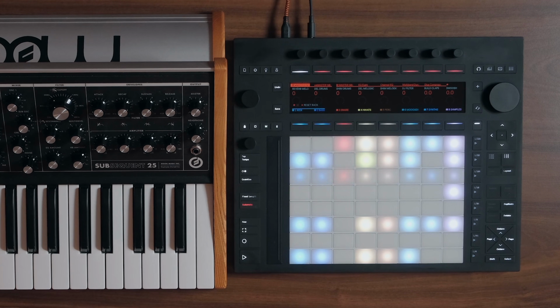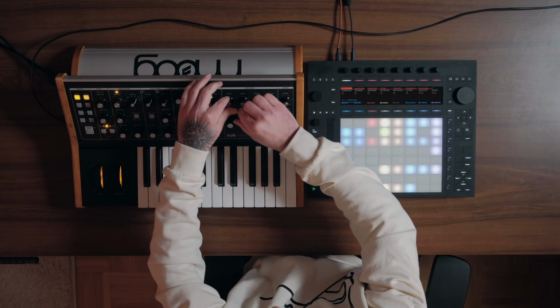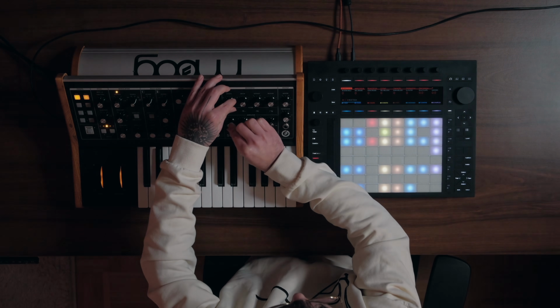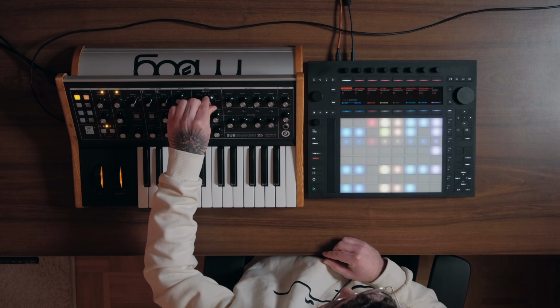This is extremely handy because I can make transitions in every pattern, even within the same pattern, because if I stay on that pattern and I start here to tweak the Moog in various ways, then I think I like what I have created here.